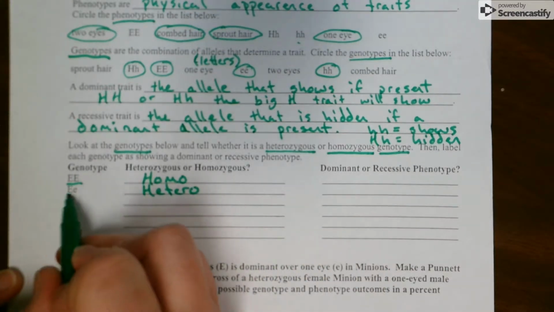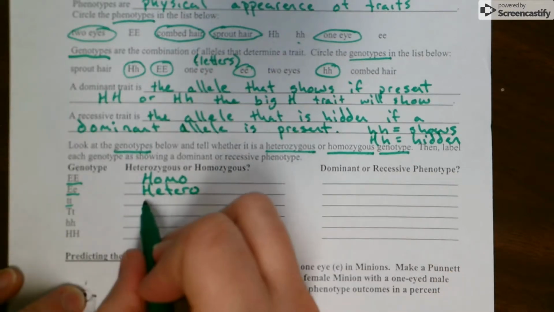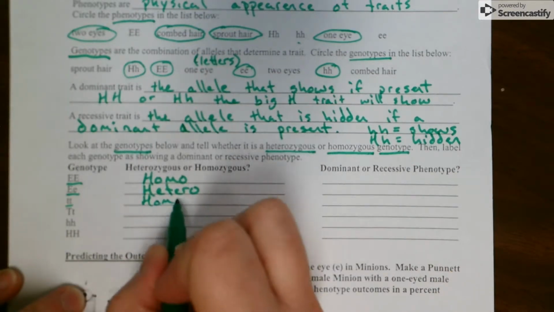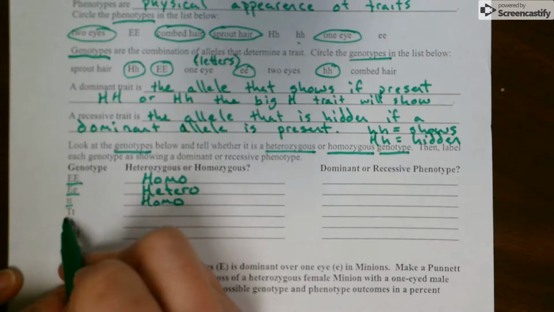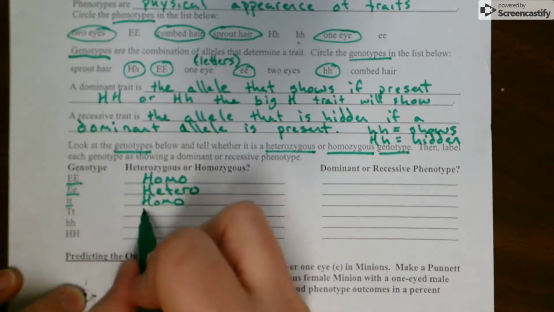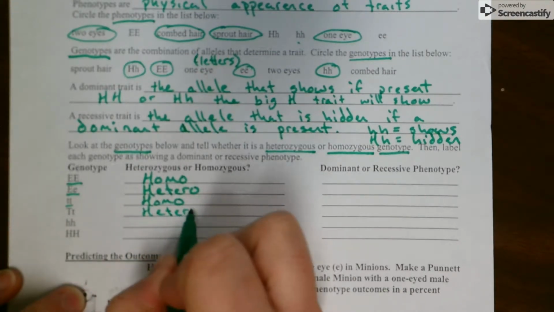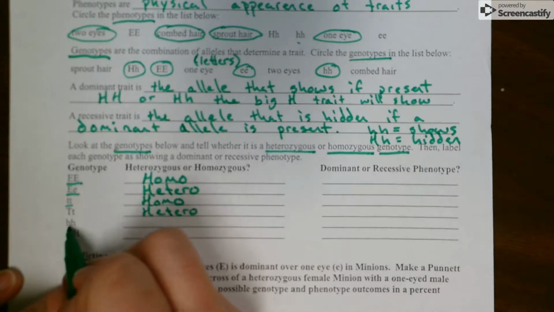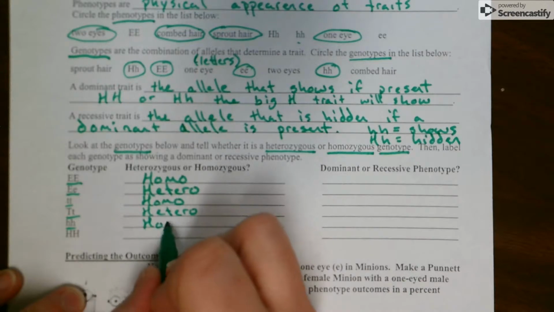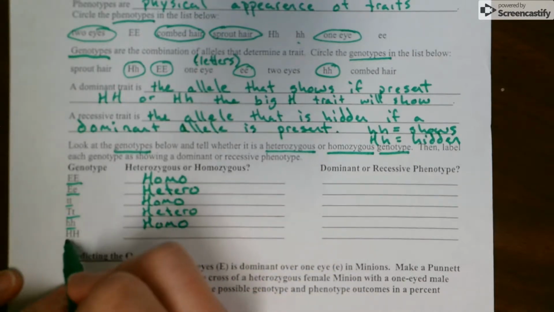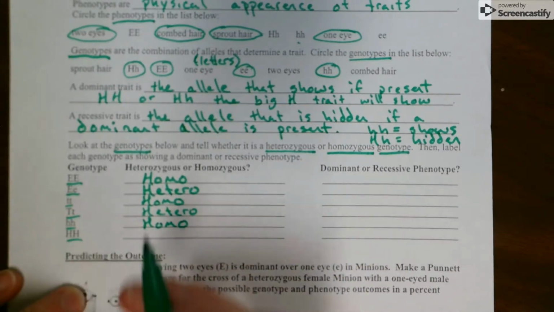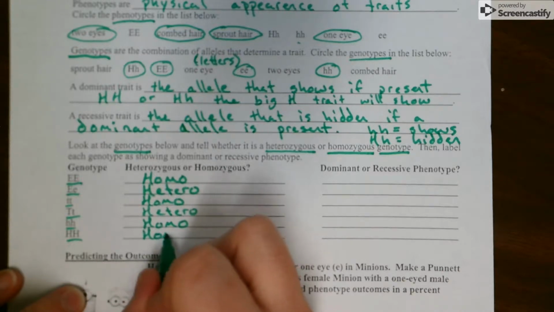Remember, hetero means different, homo means same or identical. So if I have little t, they're the same size, so that's homo. Big T, little t, different sizes, so that is hetero. Little h, they're both lowercase, so that is the same, which is homo. And big H, they are both capital, so again, that is homo.